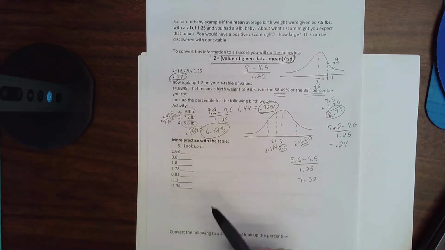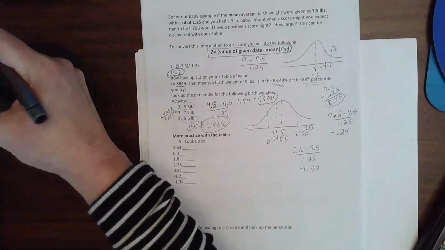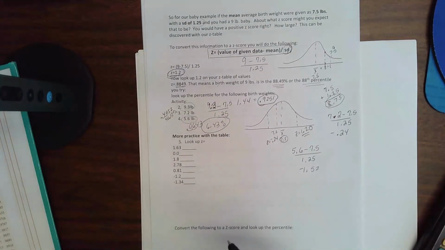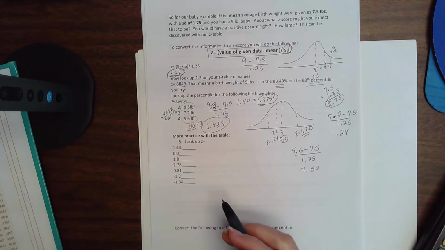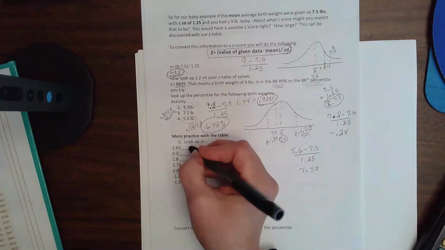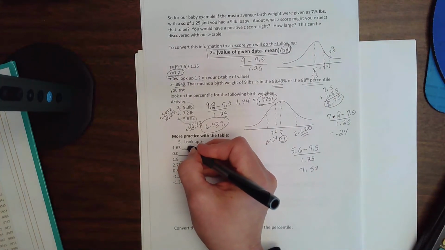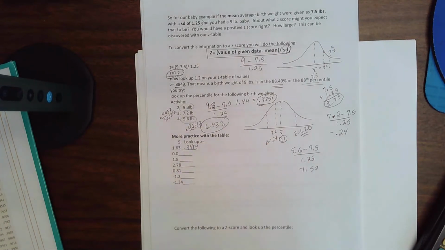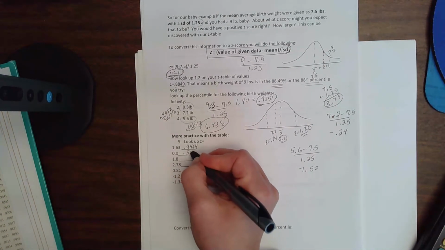Now, next we have some practice just looking up z values. So I ask you to look those up. Again, pause the video anytime. I want you to practice these. The practice is important. I'm going to write out these answers. If it asks for the answer as a decimal, you leave it like this. If it asks for it with a percent sign, you know we've got to move it to the right. So you'll find that both ways in your homework.